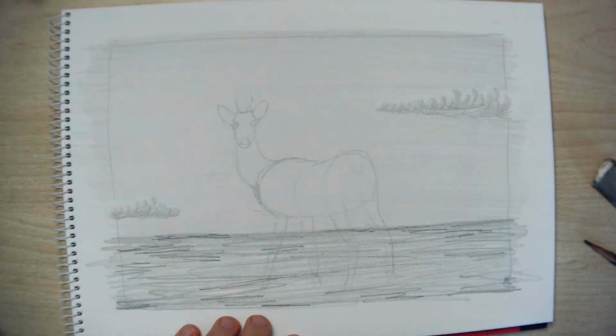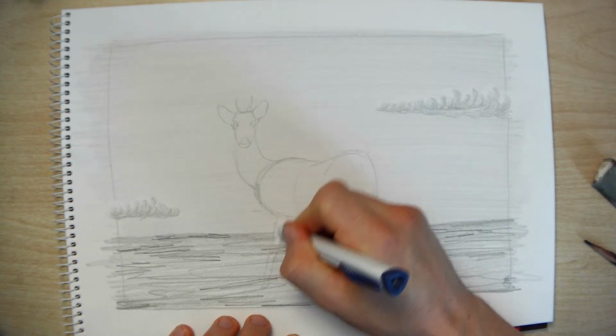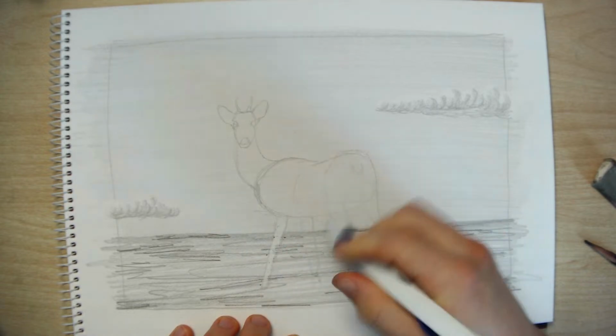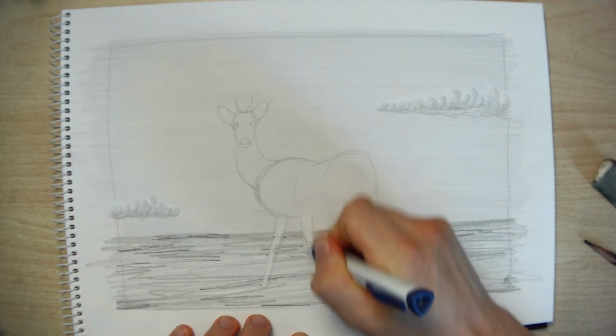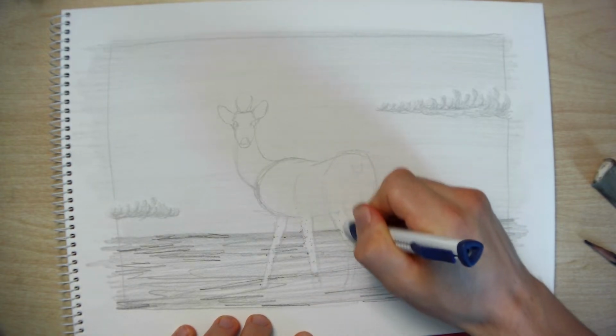Let me get the other eraser. Let me first erase the ground behind the legs before I start shading this.